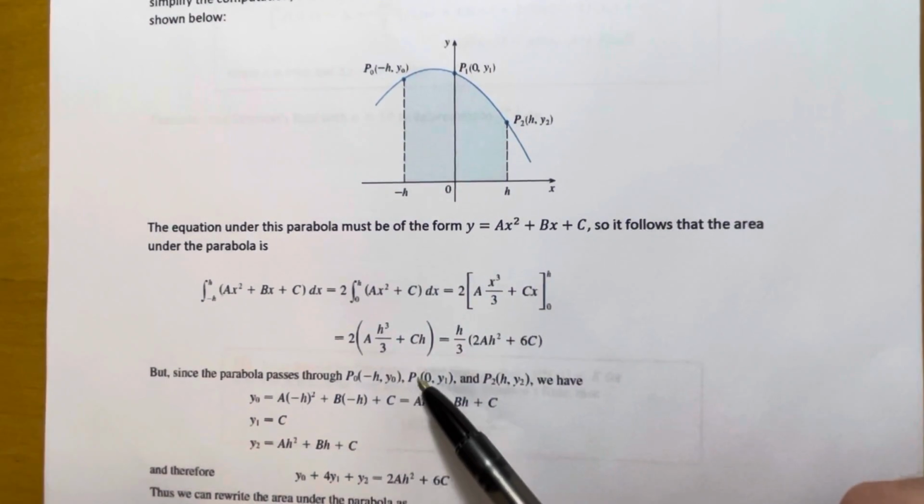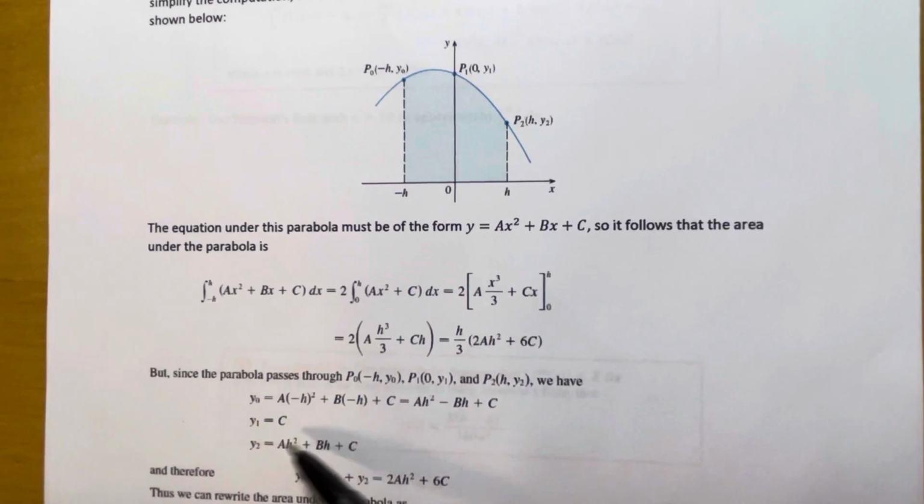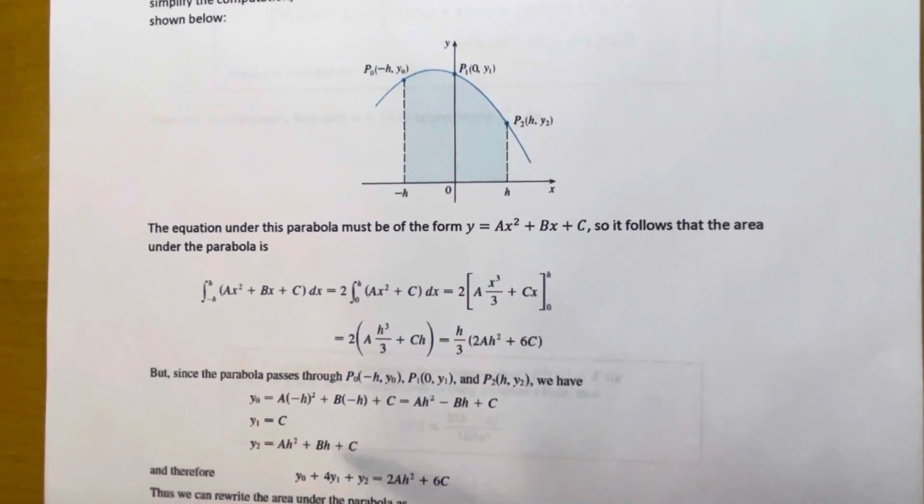If I plug 0 into this, then the first 2 terms go to 0 and all I get is c. So y1, the y coordinate of that point, is just equal to c. And then y2, I would plug an h in to get y2. So ah squared plus bh plus c equals y2.